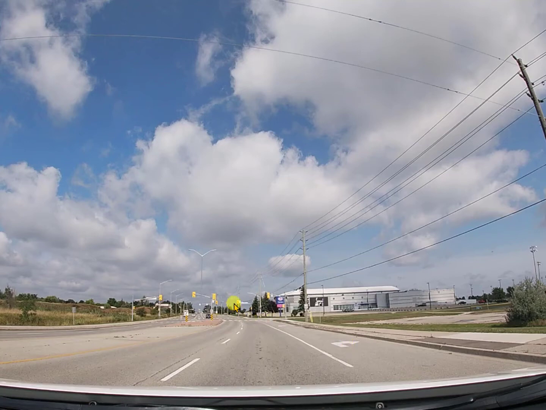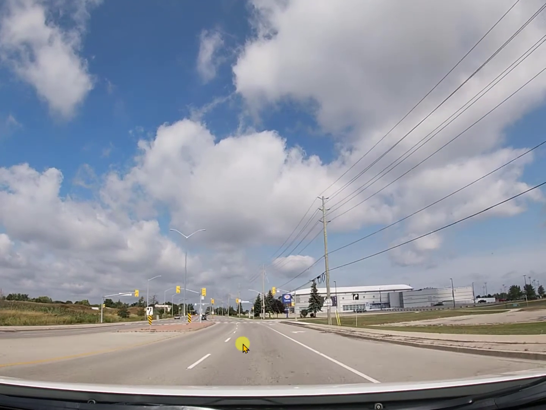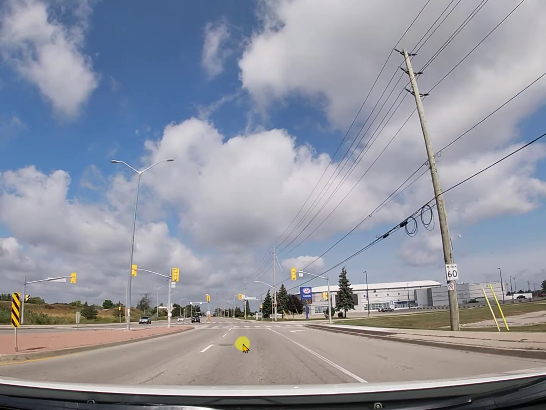When you get closer to the intersection, the white line will change. Before, we had a broken white line. A broken line means lane change is permitted, but when you get closer to the intersection, the line changes from a broken white to a solid white. Solid line means lane change is not permitted.